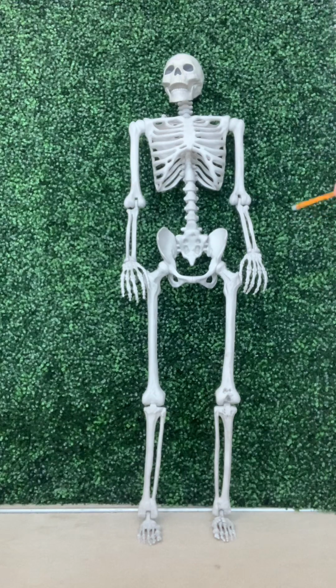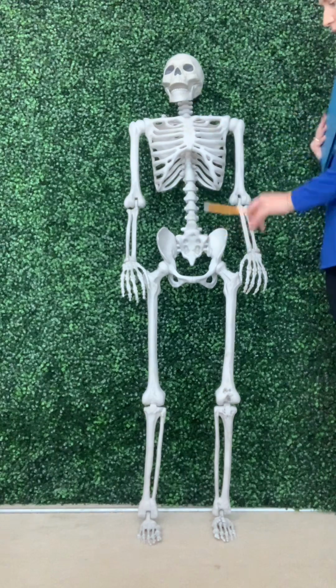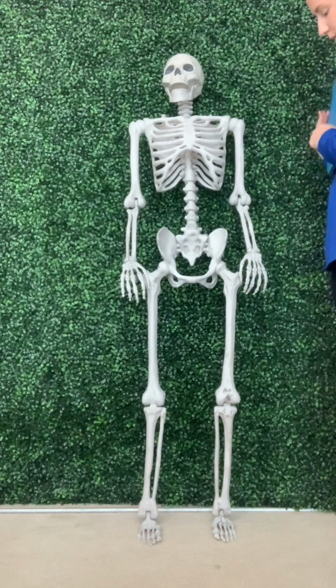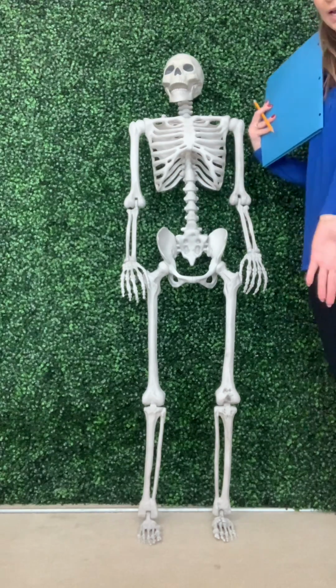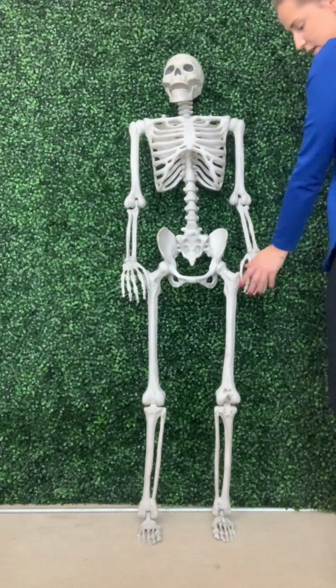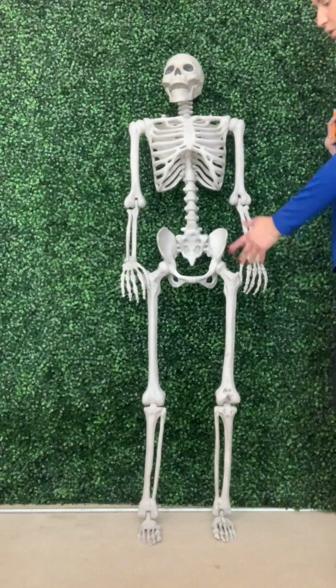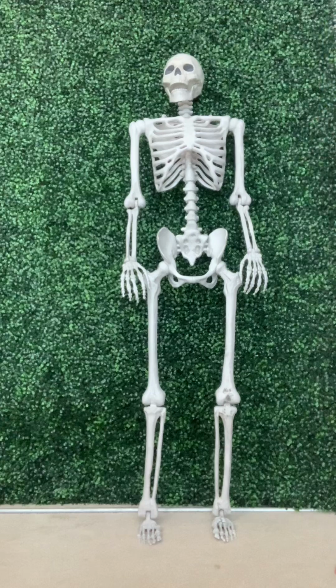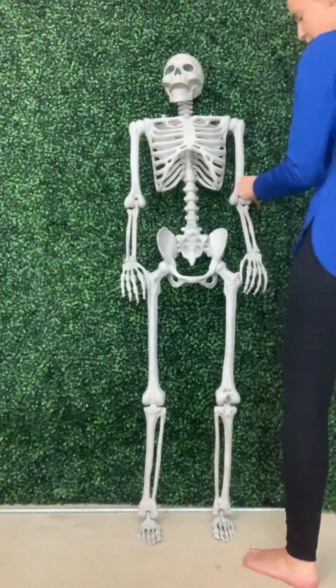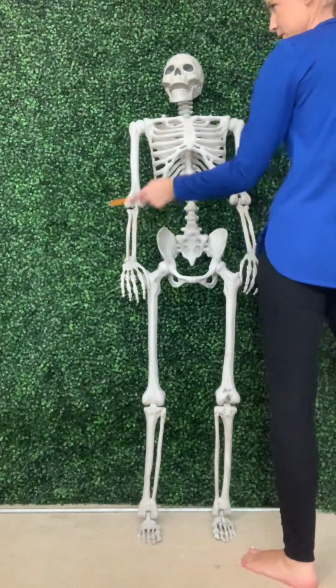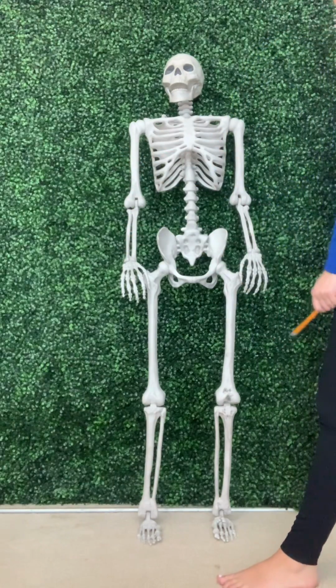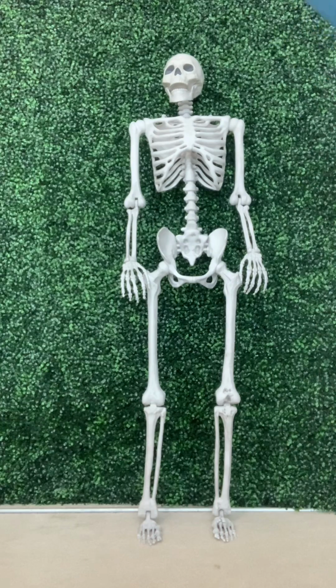On my model, he's not in anatomical position. So in anatomical position, palms are facing out. As you can see in my model, the back of the hand is facing us, so it'll be switched in my model. In my model, the radius will be right here, ulna right here. If he was in anatomical position, it would be reversed.